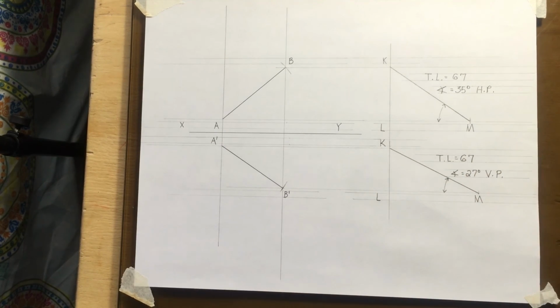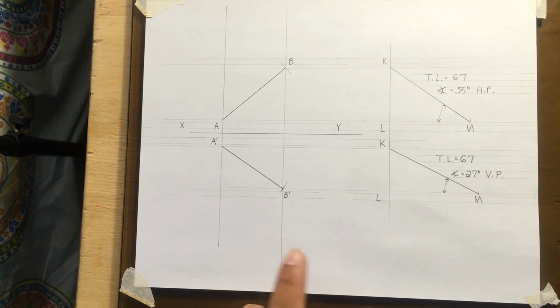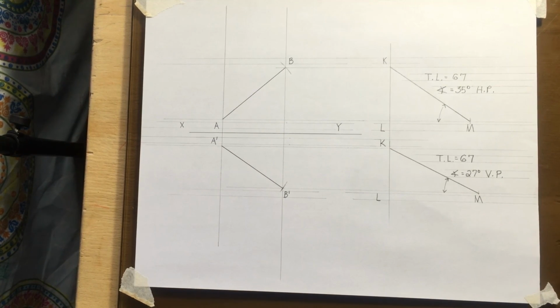plane. Okay, so this method is called triangulation method to obtain the true length of a line and angle of inclination. Okay, so that is the second method.